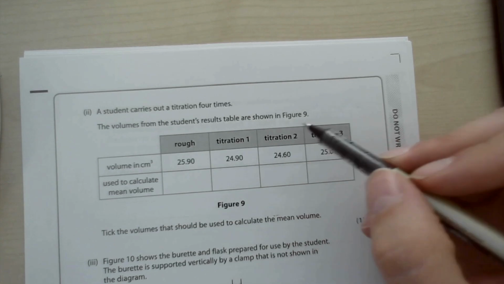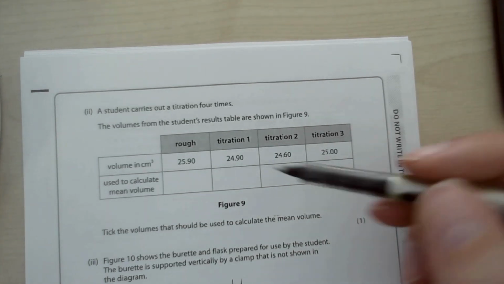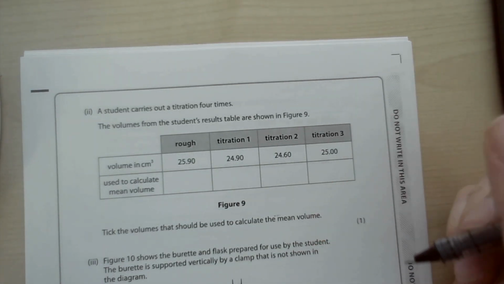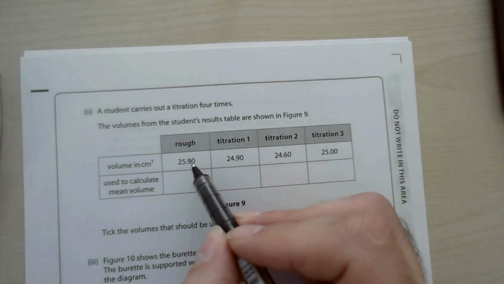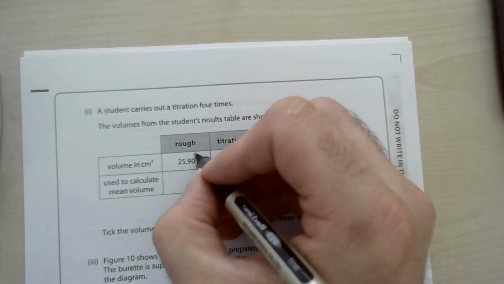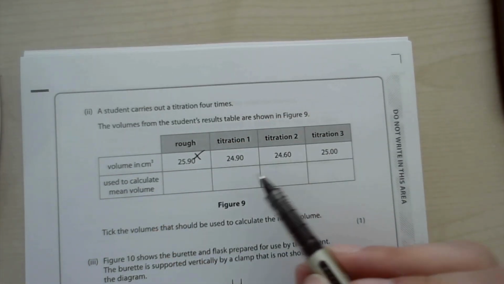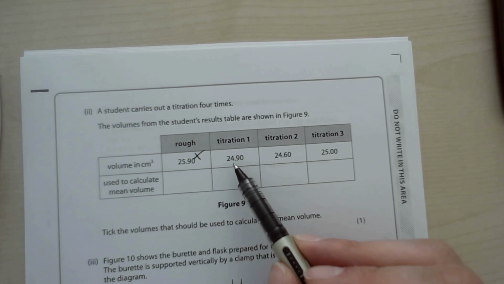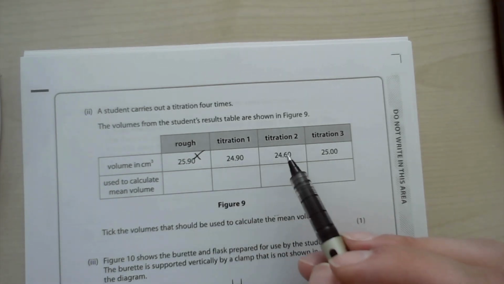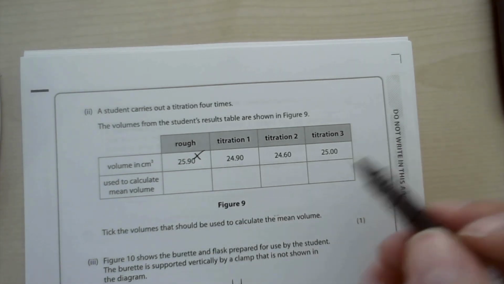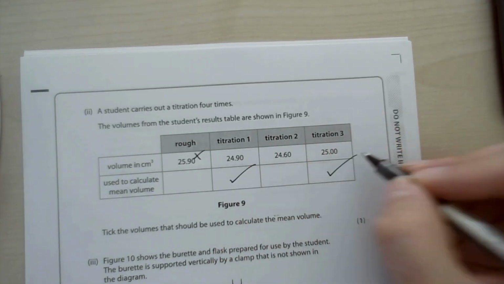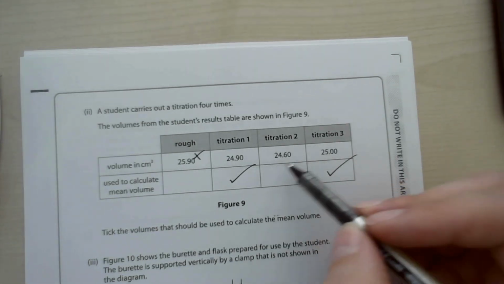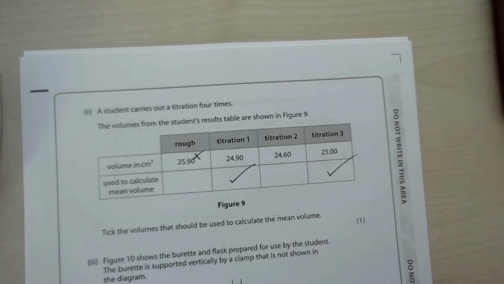Okay, we've got some results here to have a look at, and we had to tick the ones that we would use to calculate the mean volume. So remember, we never use the rough one. That's just to help us to be working out, so we don't want that. And then we wanted the 2 values that were within 0.1 centimetre cubed of each other. So therefore we're looking at these two because these two are within 0.1, so we want that one and that one to get the mark. This one's an anomaly, it's too far away from them to be useful for us.